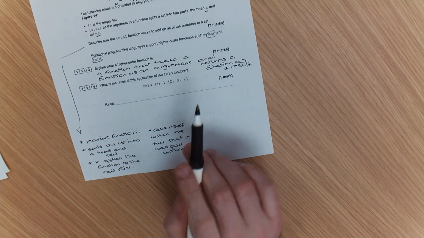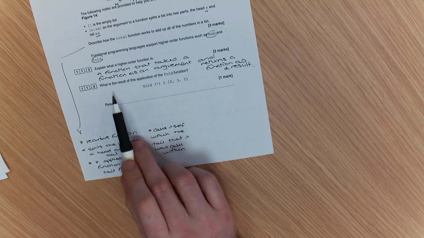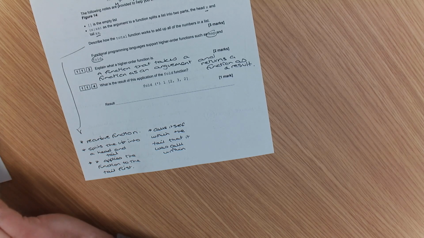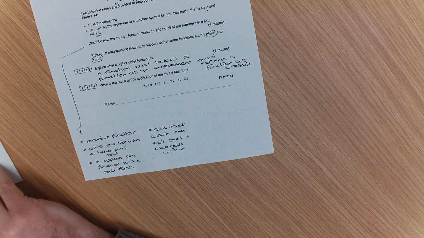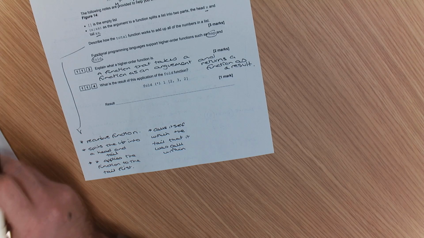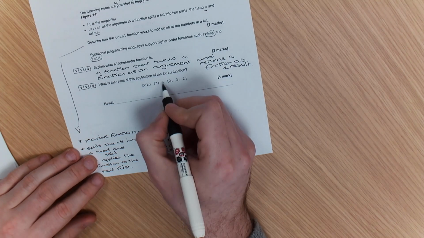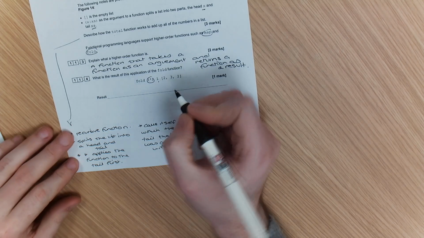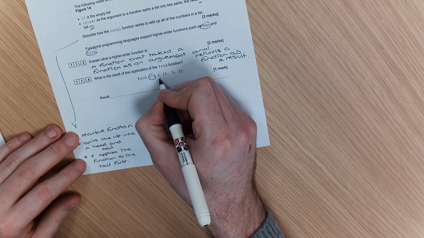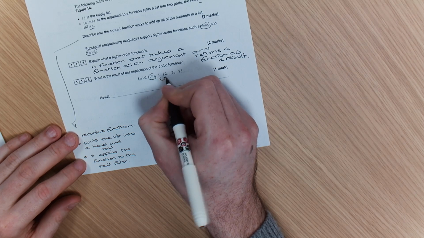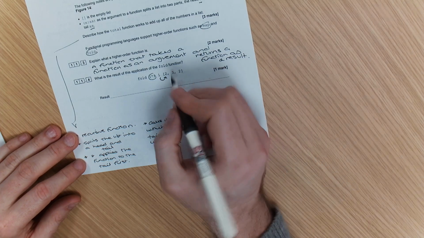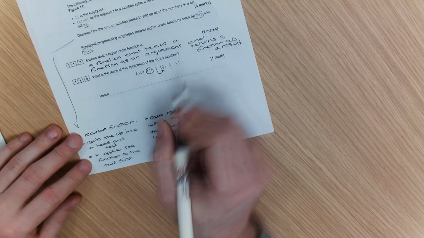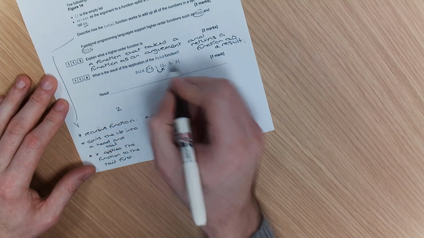Now, last but not least, we have a function here that says, what is the result of the fold function on this question? So what we've got here is fold, but we're using multiply. We are starting at 1. The way this works is it would be 1 times 2. Then it's calling on itself, because 1 times 2 will be passed in. So 2 would be the next number.